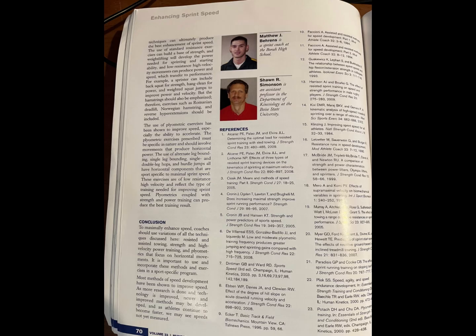For example, a sprinter can include back squat for strength, hang clean for power, and weighted squat jumps to improve power and velocity. But the hamstring should also be emphasized. Therefore, exercises such as Romanian deadlift, Norwegian hamstring, and reverse hyperextensions should be included. The use of plyometric exercises has been shown to improve speed, especially the ability to accelerate.